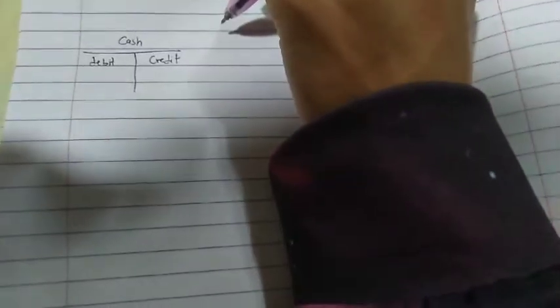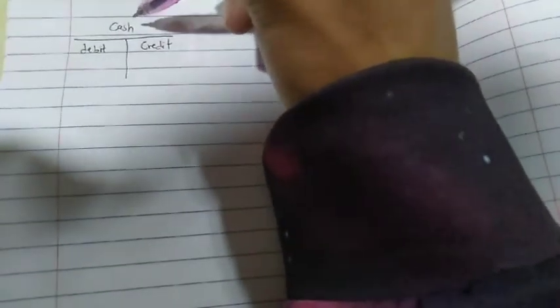Ricky invests 10,000 in the company. So, because cash increased, increase in cash is equal to debit. So, you're going to put here the date, January 1, and the value, 10,000.